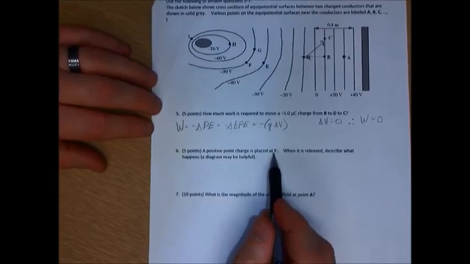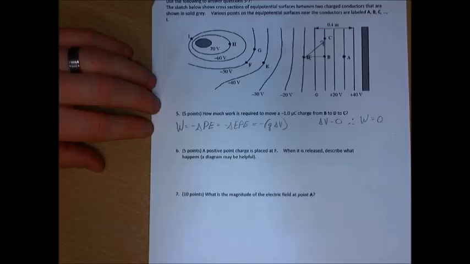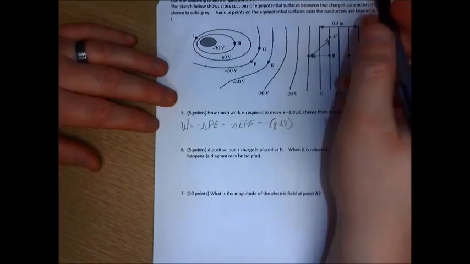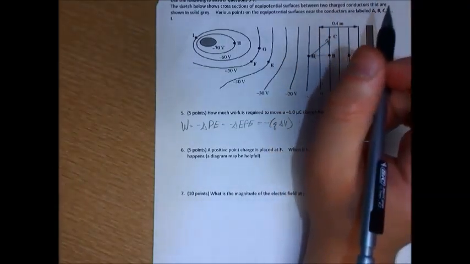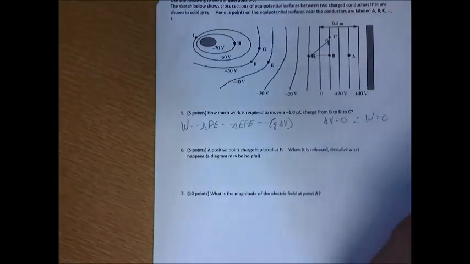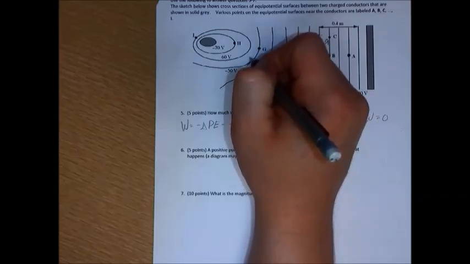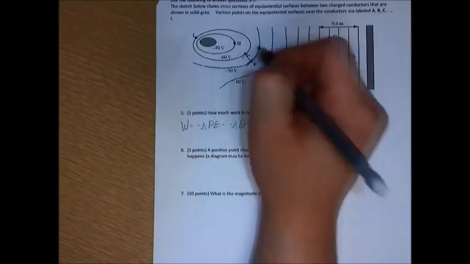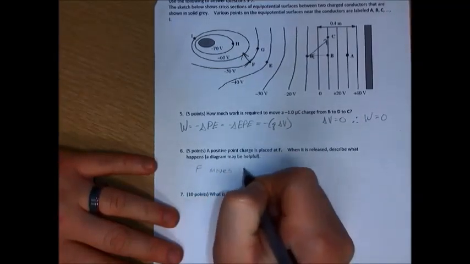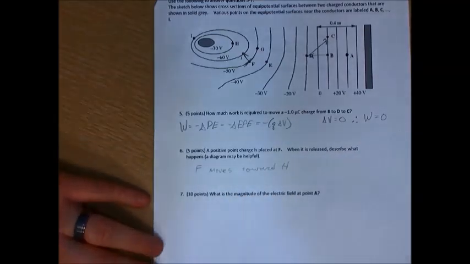A positive point charge is placed at F. When released, describe what happens. A diagram may be helpful. Okay, so when released, a positive point charge is always going to move towards the area of less positive potential. Or we could say more negative. And it's going to be perpendicular to the equipotential line. So F moves toward H.